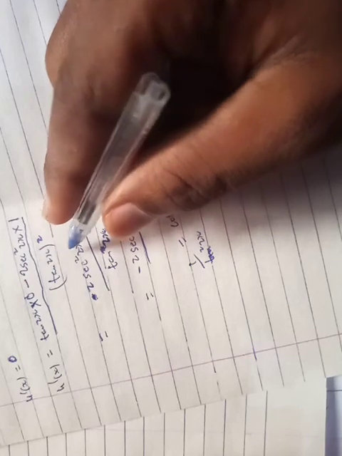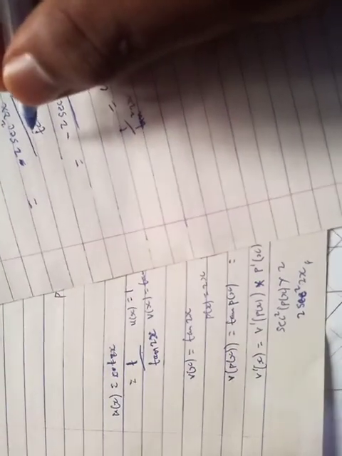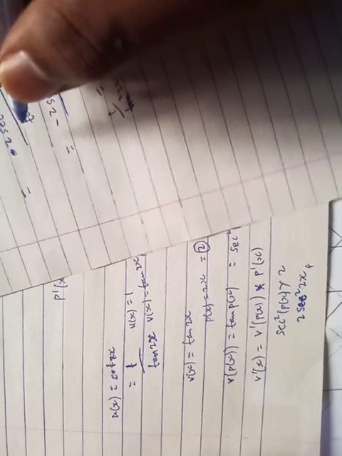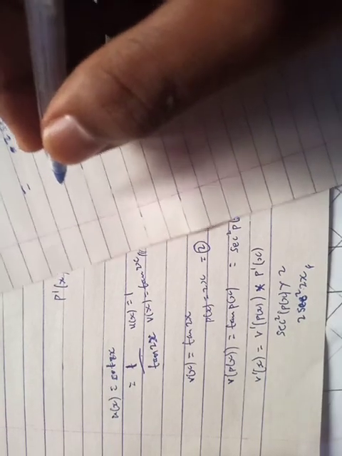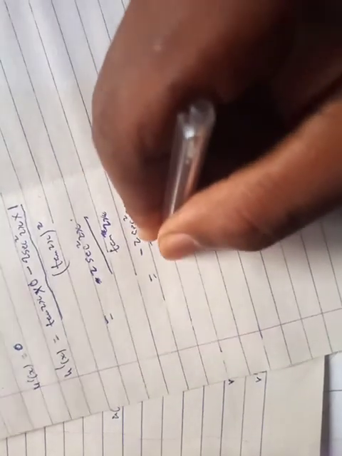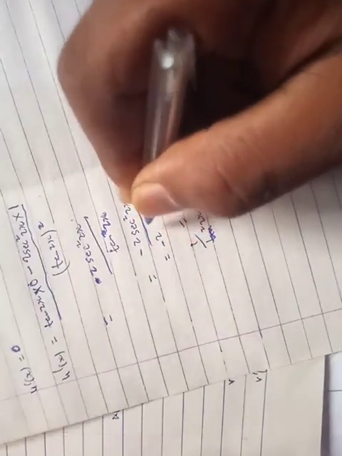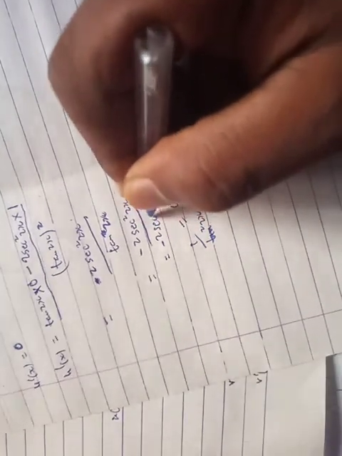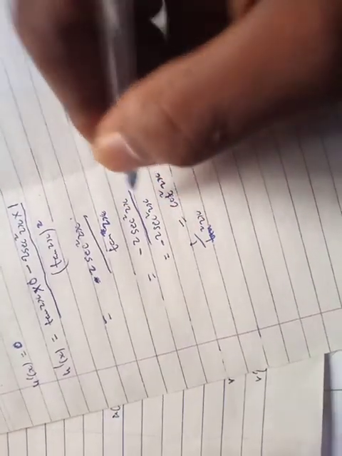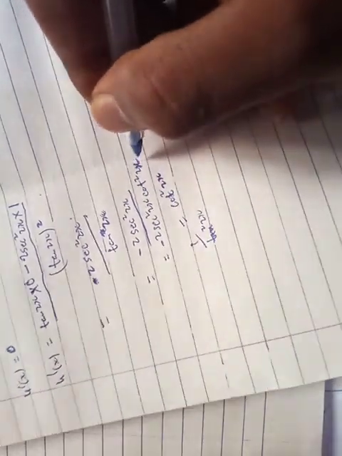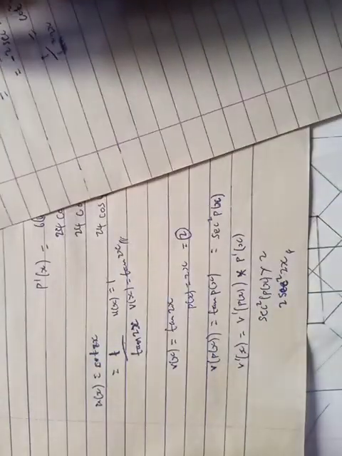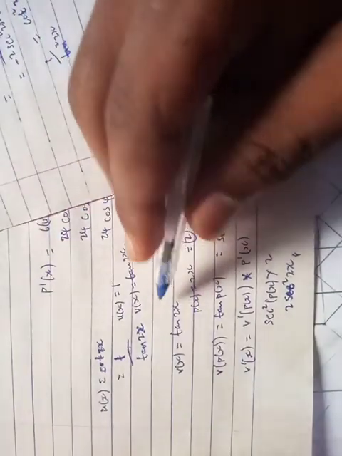So this can be written as equal to minus 2 sec square 2x, then cot square 2x. Have you seen that, guys? So this is the differential. Have you seen that? So that is really the differential.